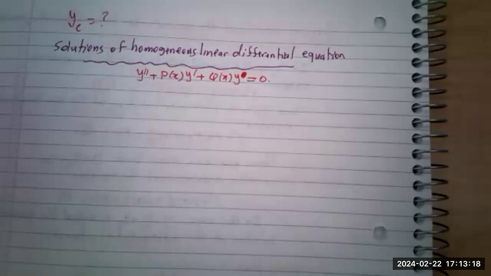Since you don't have the tools of linear algebra, or we don't want to bring it in, we are going to prove somehow that those two solutions are going to be a basis. If we can prove that they're a basis, then it's clear that C1y1 plus C2y2 is going to be the general solution of the differential equation. This is the equation of second order. If it's third order, you need three vectors, y1, y2, y3. If you have a differential equation of order n, you need n vectors.